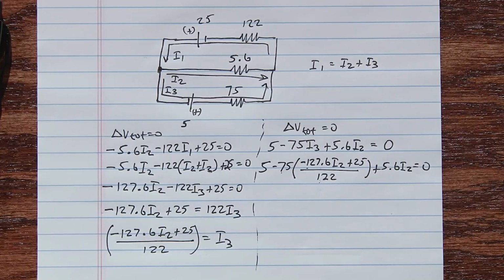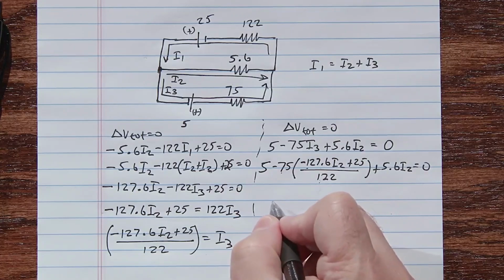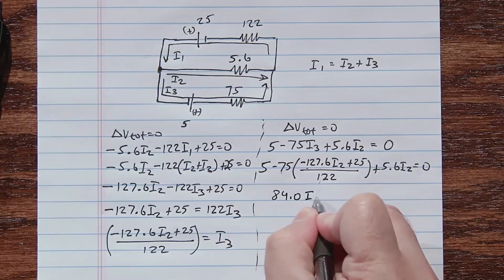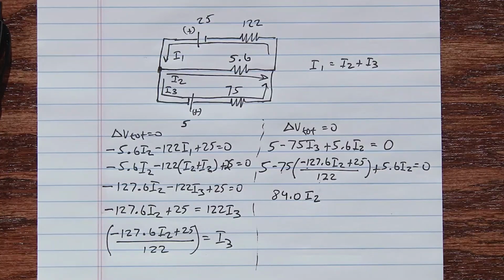Negative 75 times negative 127.6 divided by 122 plus 5.6. And that gives me 84 I2s, 84.0 I2. And let me just double check my calculation there.